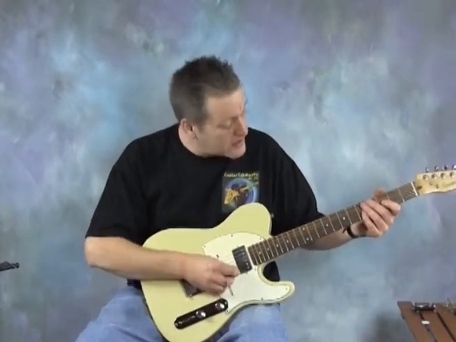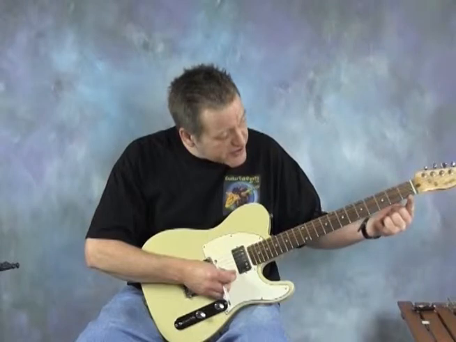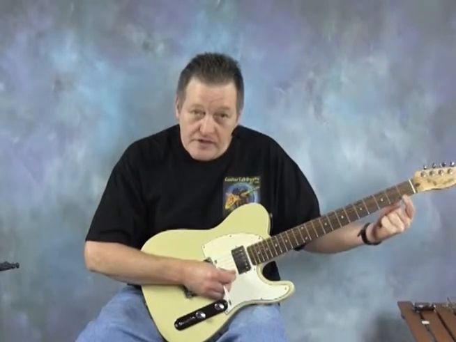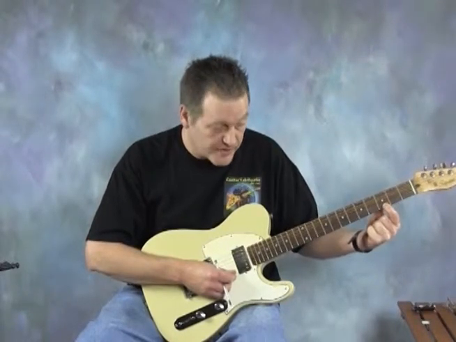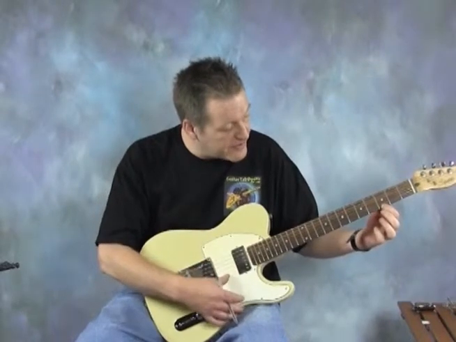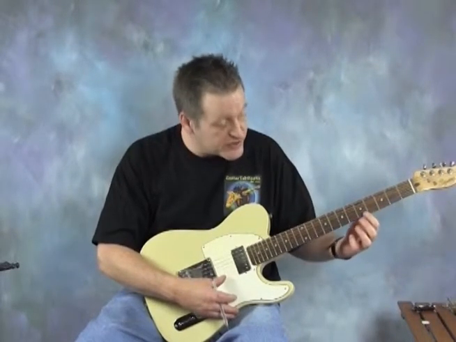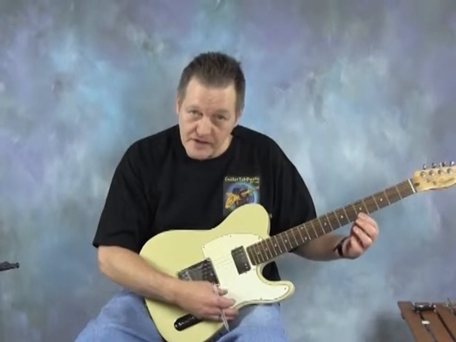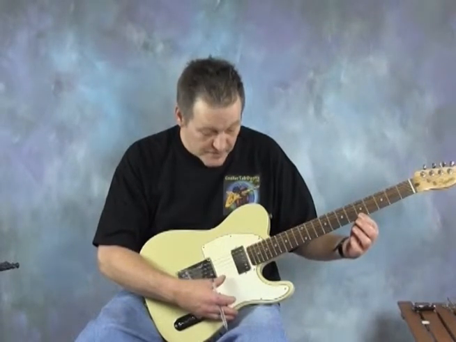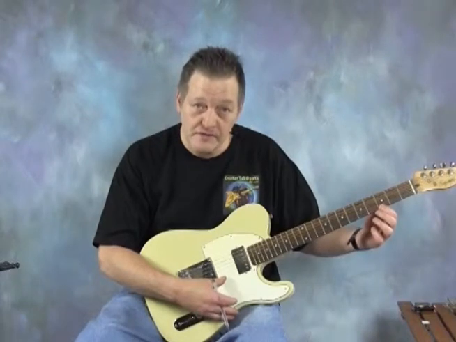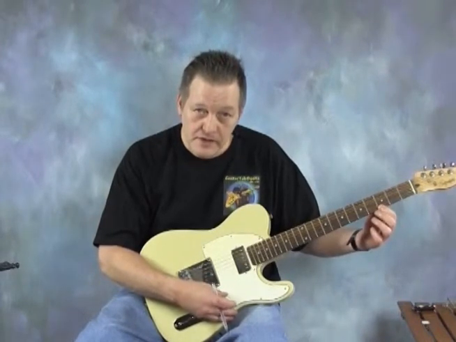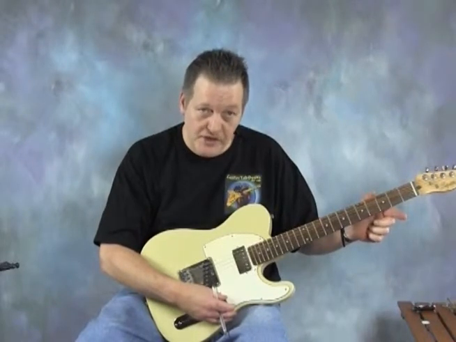Here that is again. The smallest string, you count your frets. 1, 2, 3. There's the 3rd fret. Then, as I told you before, you move up to the 5th fret, back down to the 3rd fret, and then 0, meaning open string.